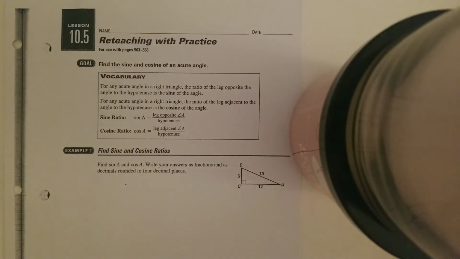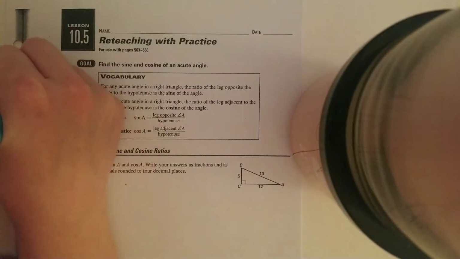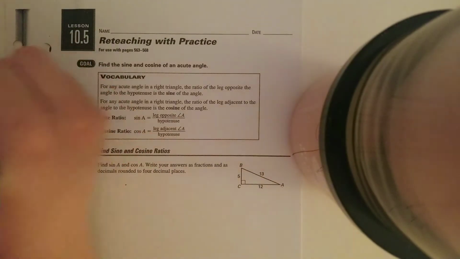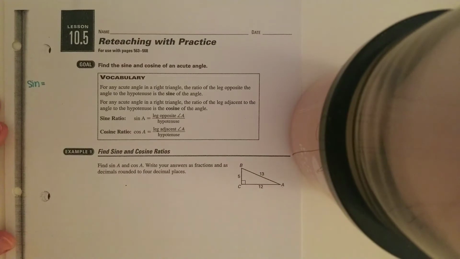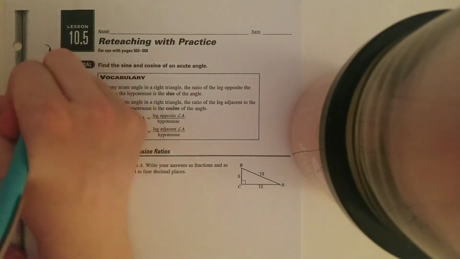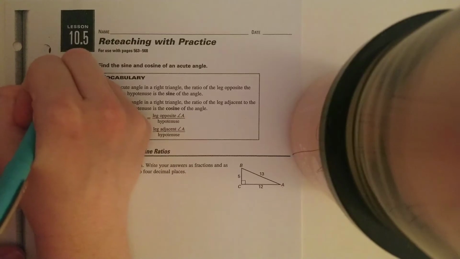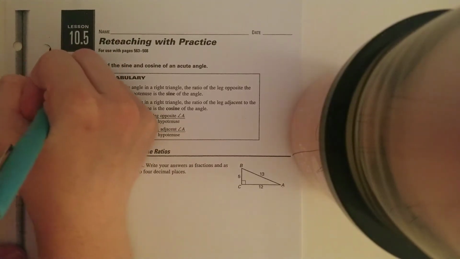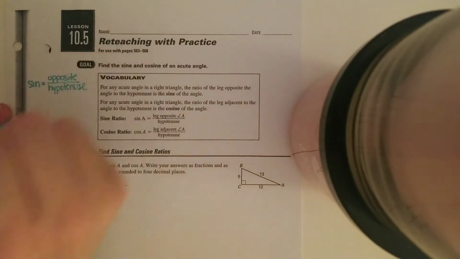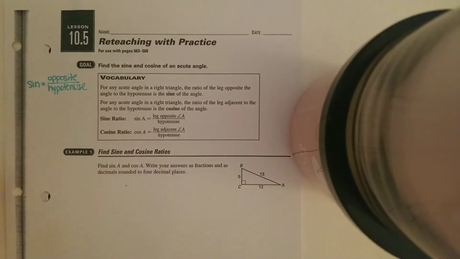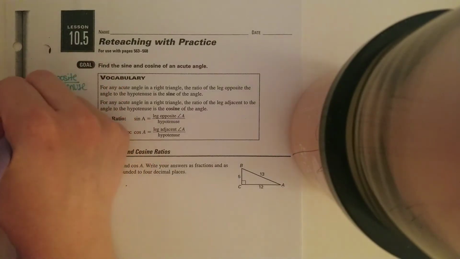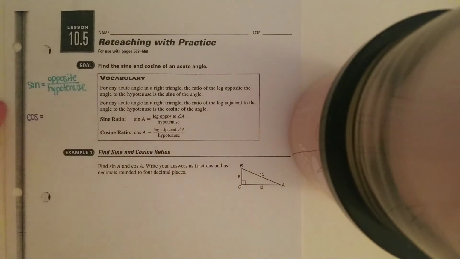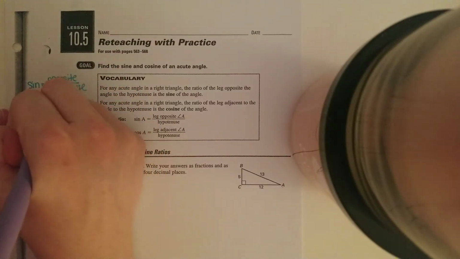So the first one we're going to look at is sine. And sine is always abbreviated as sin, S-I-N. And so sine is opposite over hypotenuse. All right, so sine is opposite over hypotenuse. And then cosine, which is abbreviated cos, C-O-S, and that is adjacent over hypotenuse.